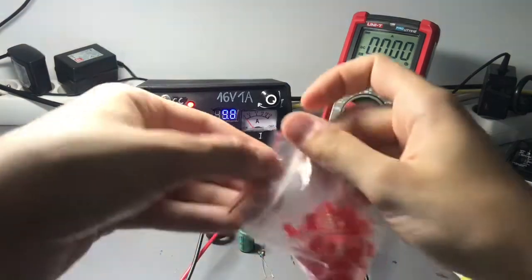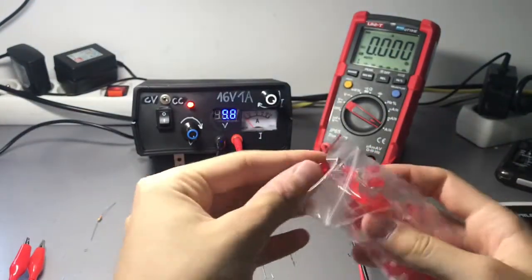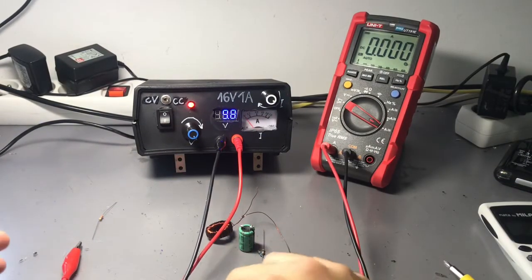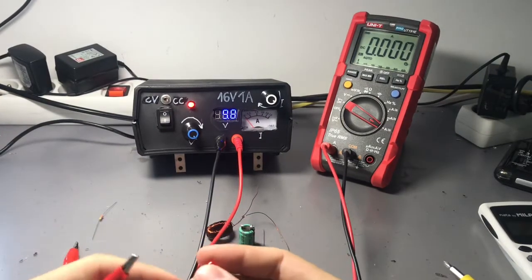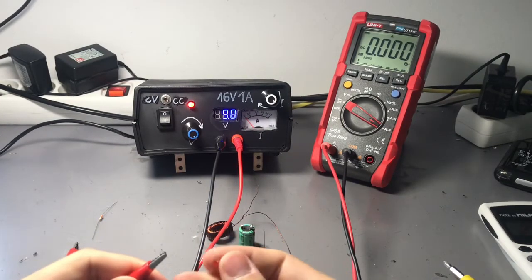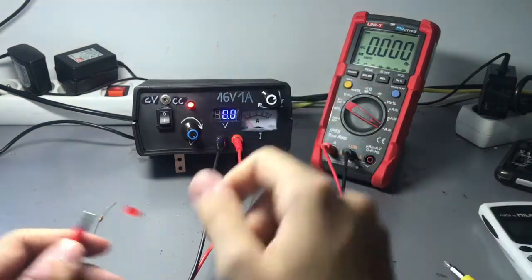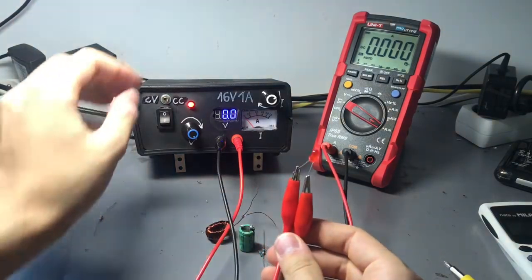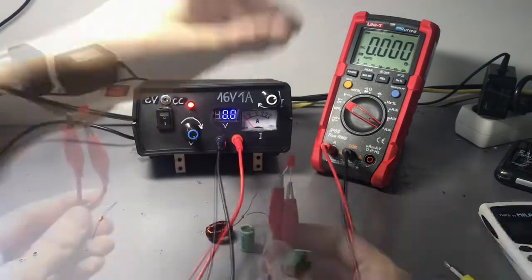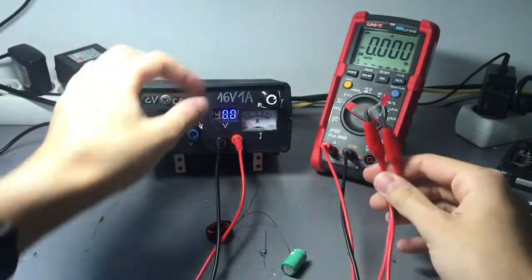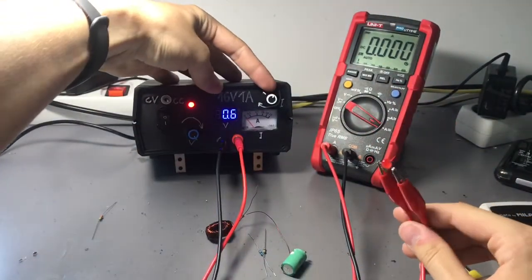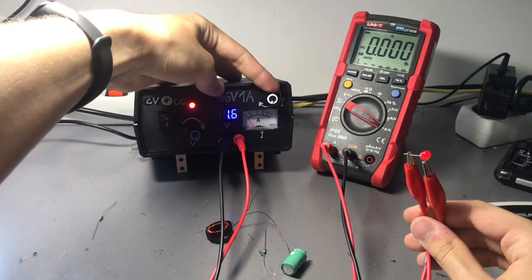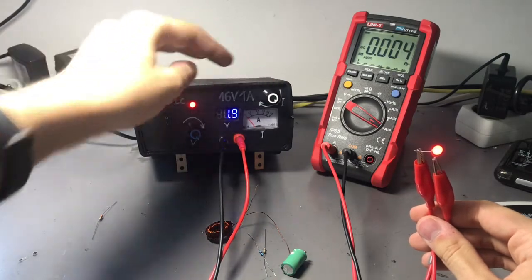grab my bag full of LEDs, and let's grab a single LED from it, like that, and right now on this red wire I have hopefully the plus, and on this one minus. So we connect up the LED, turn on the supply. Okay, so we got the LED, we turn on the power supply, and we start to crank up the current. And we can see that the LED starts to shine somewhere here.